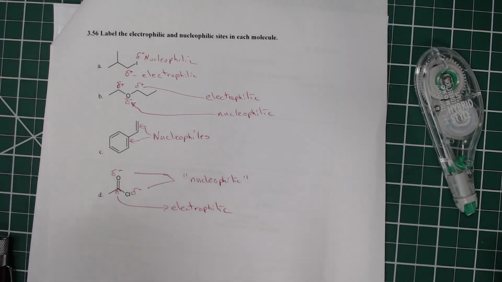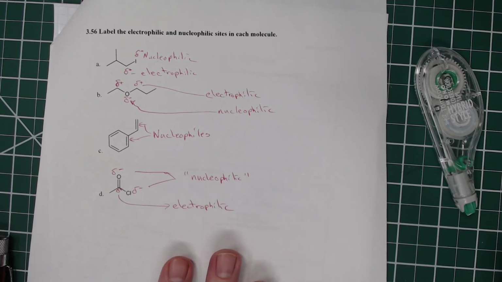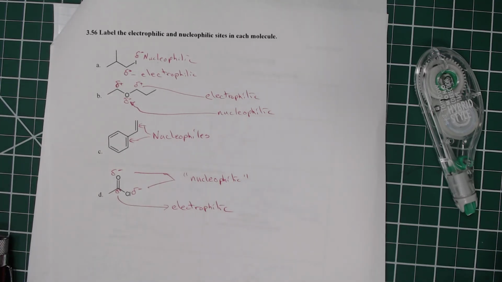All right, that is the end of chapter 3. So look for chapter 4 soon.